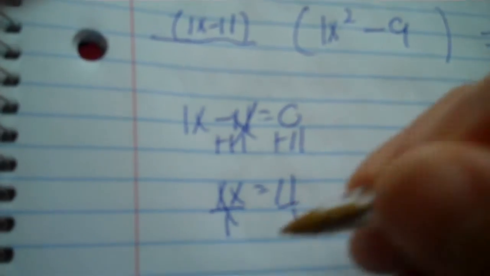You set your 1x minus 11 equal to 0. You add 11. Divide by 1, that's still 11. So 11's my first answer.